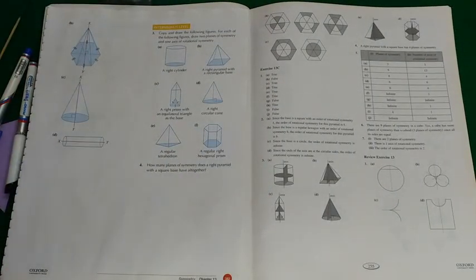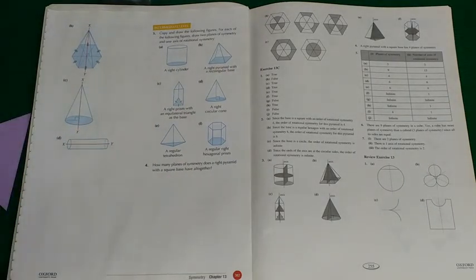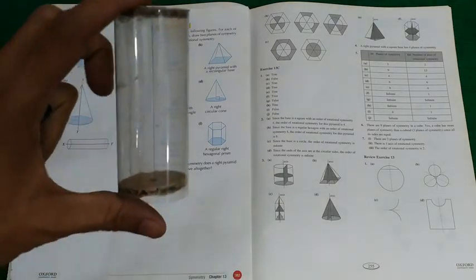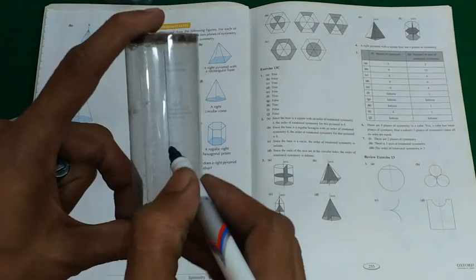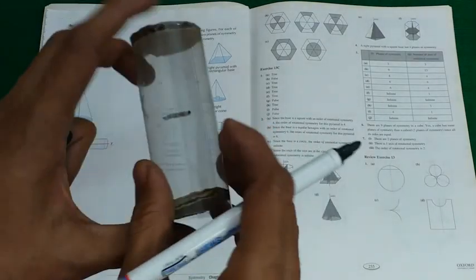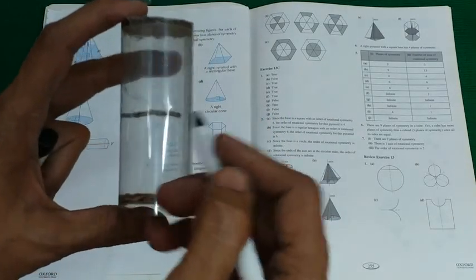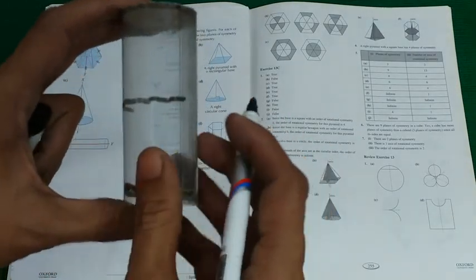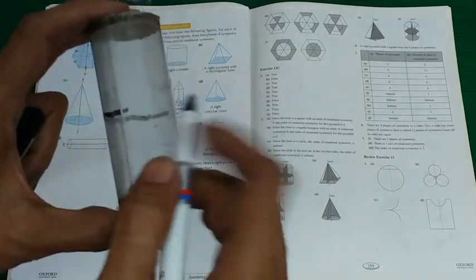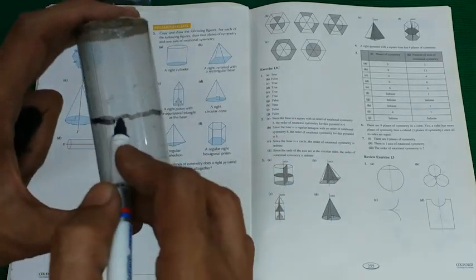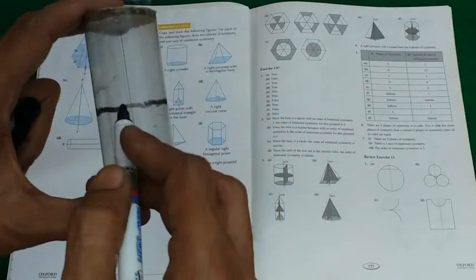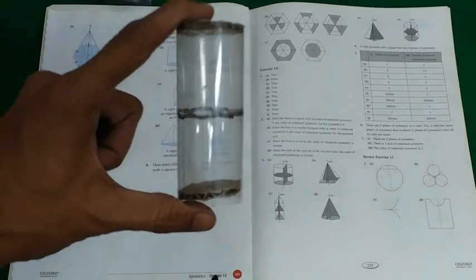But when it comes to the plane of symmetry, obviously you will have to place a plane inside the cylinder. Obviously I cannot do that, so the plane of symmetry will be somewhere around here and it will be circular. I'll try to make some planes and put them inside in the other shapes.